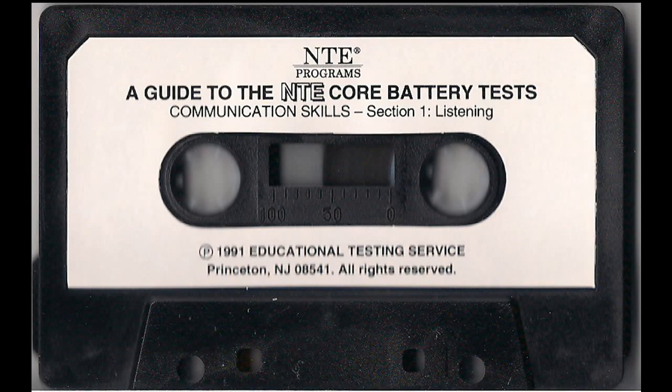Part C. Directions. In this part of the test, you will hear several short talks. After each talk, you will be asked some questions. The talks and questions will be spoken just one time. They will not be written out for you, so you will have to listen carefully in order to understand and remember what the speaker says.